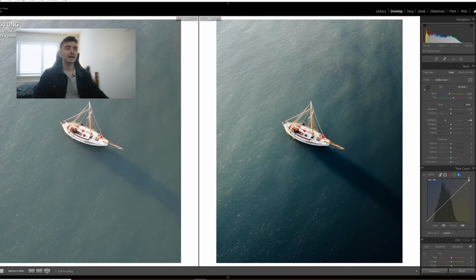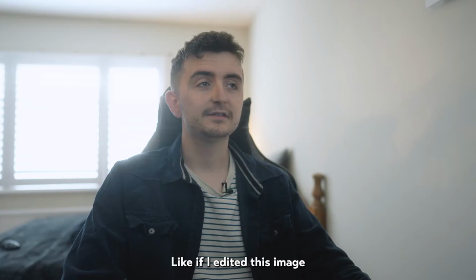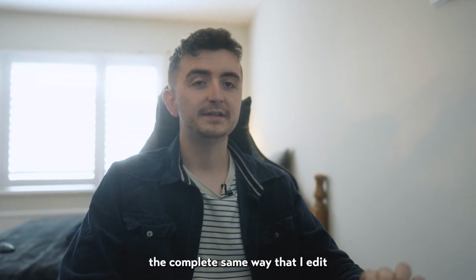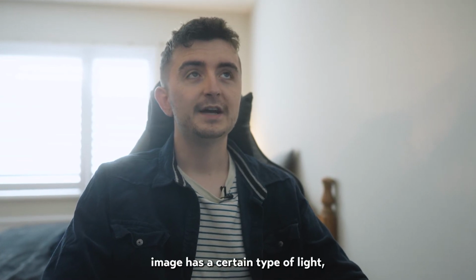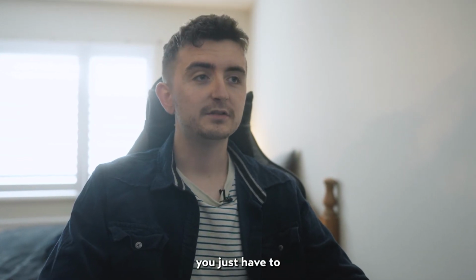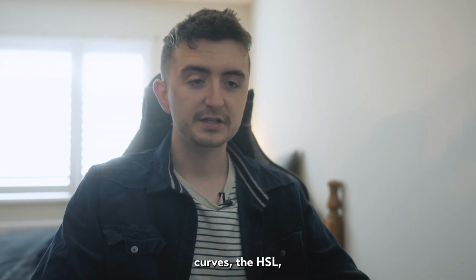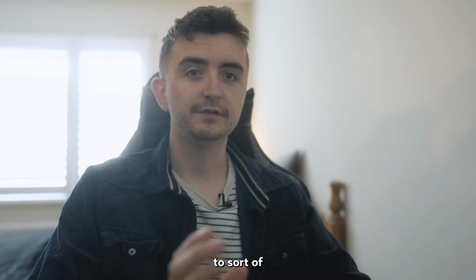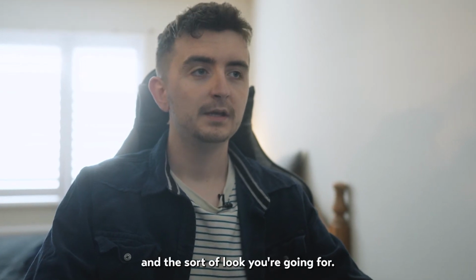And like I said, each image can be a completely different editing process. Like if I edited this image the complete same way that I edited the last image, it just wouldn't work. But because this image has a certain type of light, you just have to try and work with the tone curves, the HSL, everything in Lightroom to maximize the contrast and the look you're going for. But let's move on to the next image.